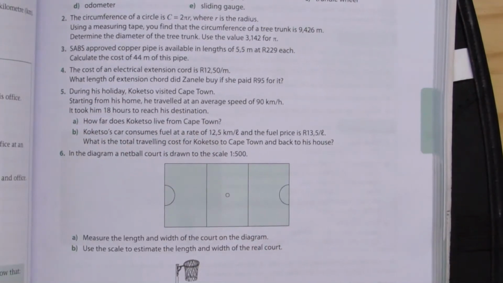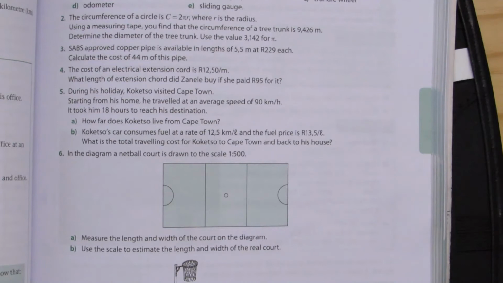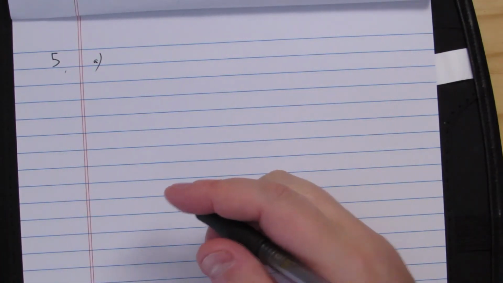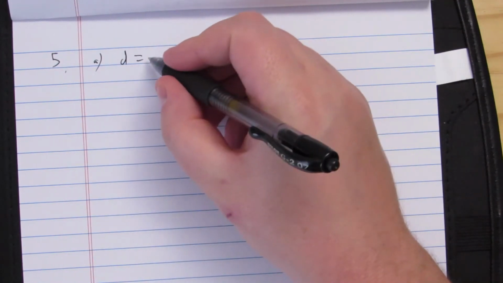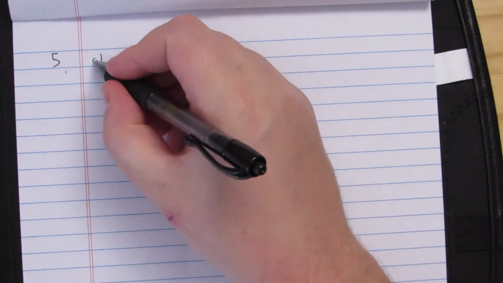During his holiday, Kuketso visited Cape Town. Starting from his home, he travelled at an average speed of 90 kilometers per hour. It took him 18 hours to reach his destination. How far does Kuketso live from Cape Town? Alright, so number 5 relies on us knowing our formula for distance, speed and time. Distance is equal to speed multiplied by time. It's generally the formula that's given in your notes as your initial one.